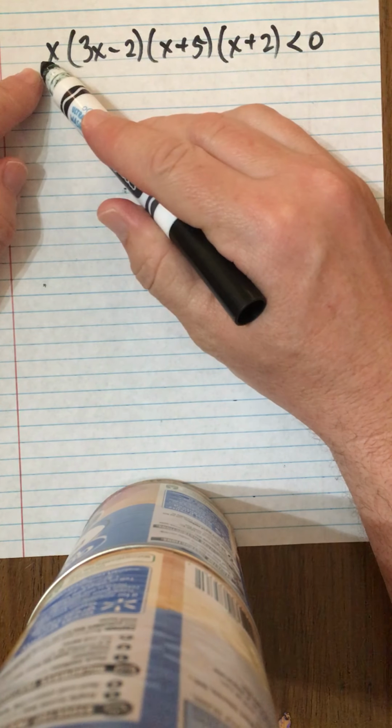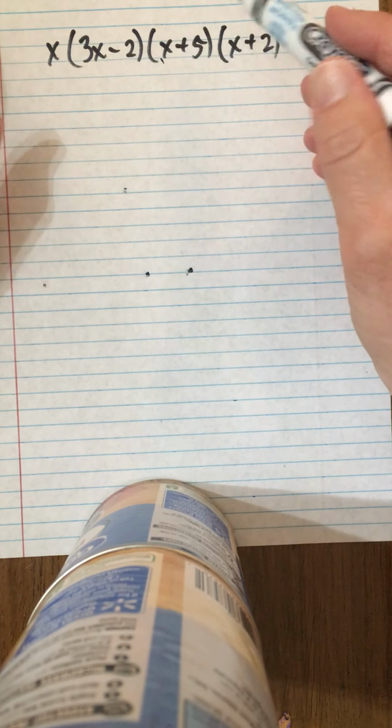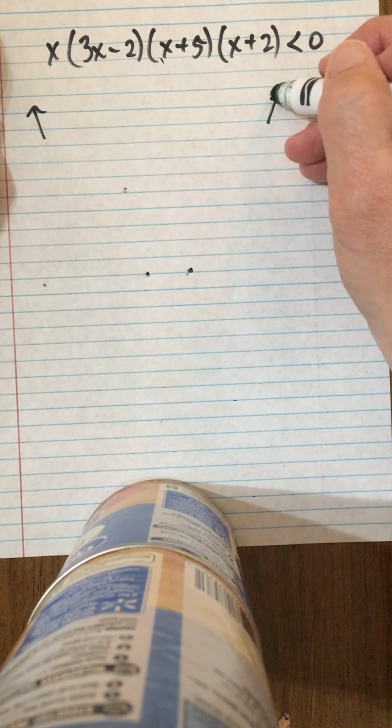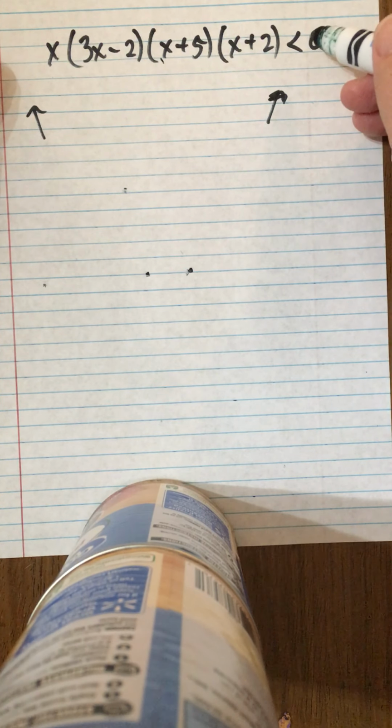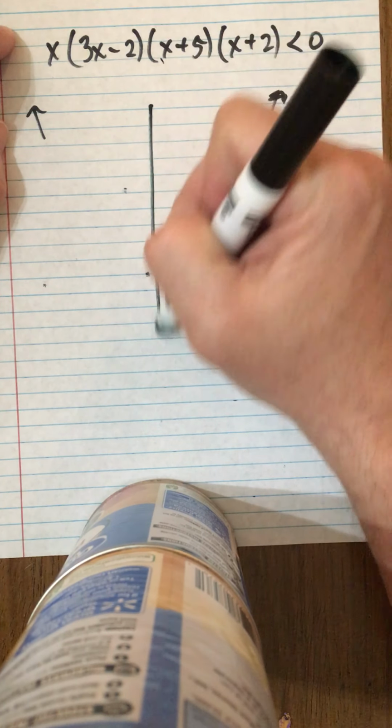And because the leading coefficient is 1 times 3 times 1 times 1, that's a positive 3. That means the leading coefficient tells me they're both going to be up. It's even, so they're both together, and it's positive, so they both go up. So let's draw the picture in here.